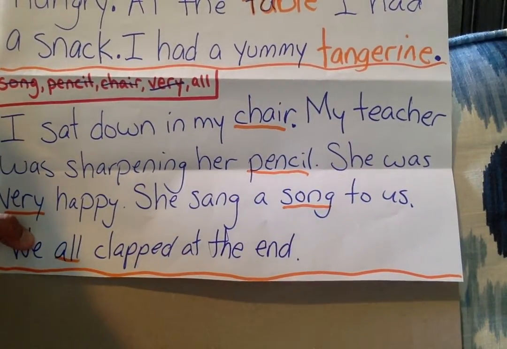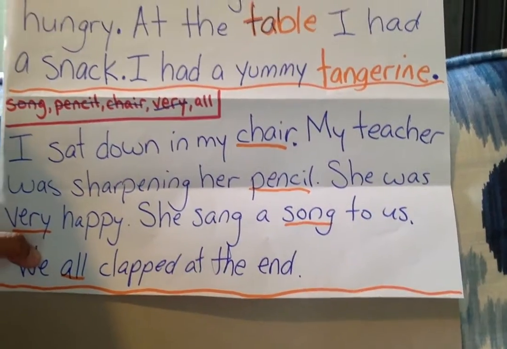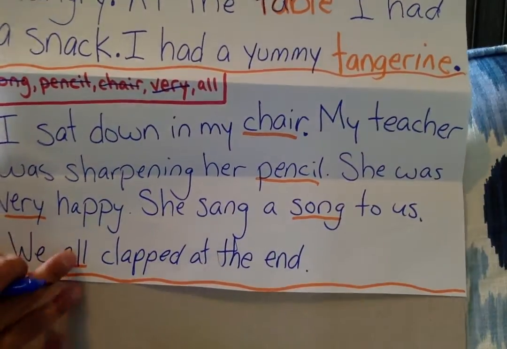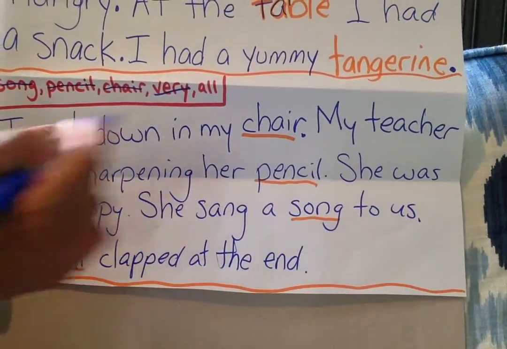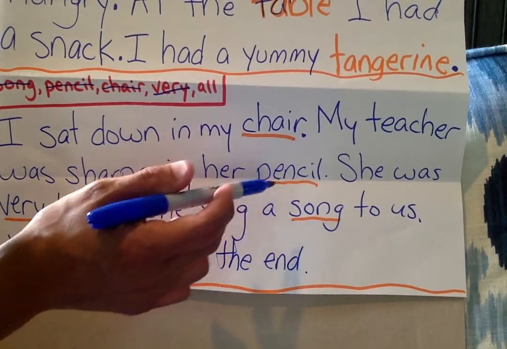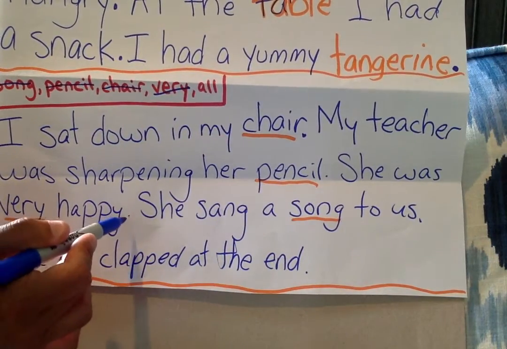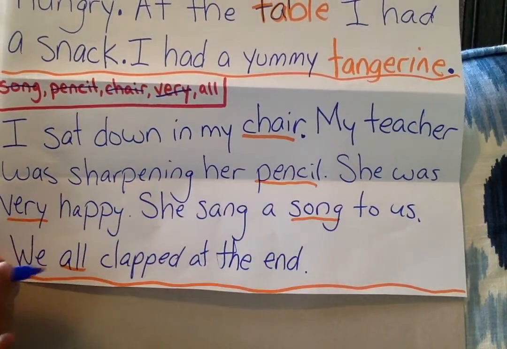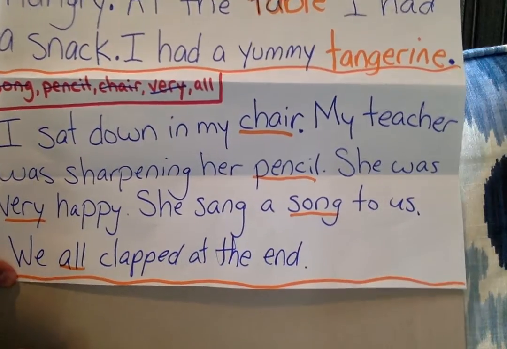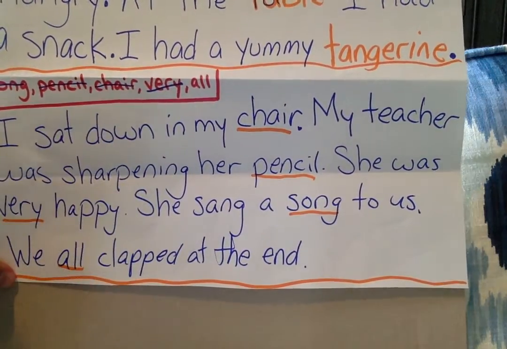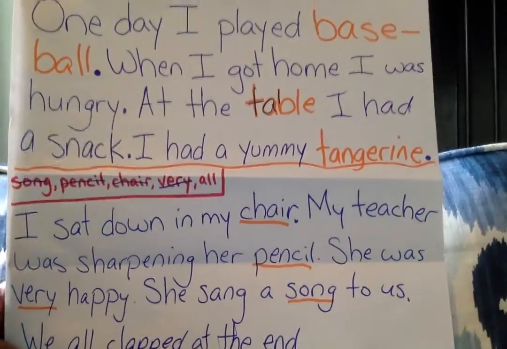So here I had 5 words, and I'll read it back. I sat down in my chair. My teacher was sharpening her pencil. She was very happy. She sang a song to us. We all clapped at the end. So here's an example of using 3 words and 5 words to write a small story.